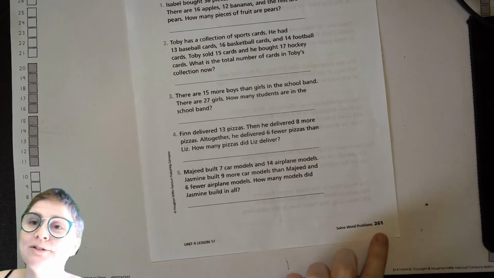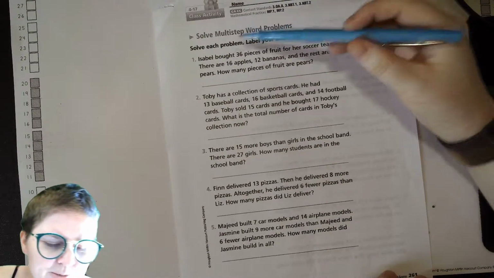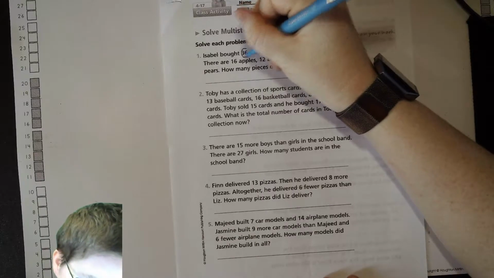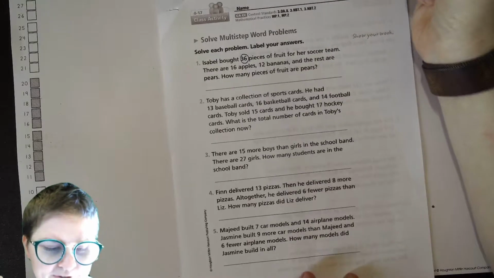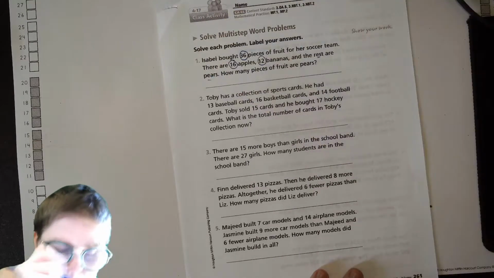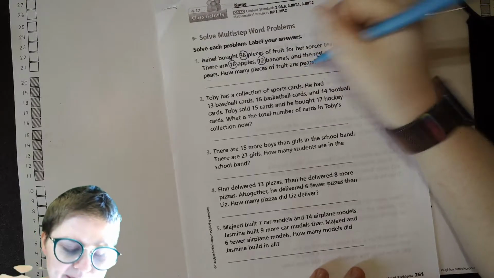We're on page 261, just so you know. So solve each problem, label your answers. Isabel bought 36 pieces of fruit for her soccer team. There are 16 apples, 12 bananas, and the rest are pears. How many pieces of fruit are pears?